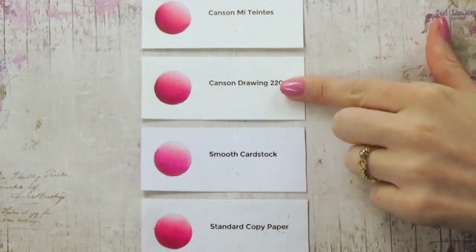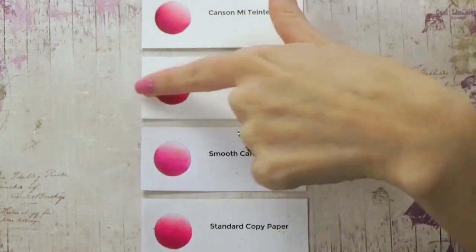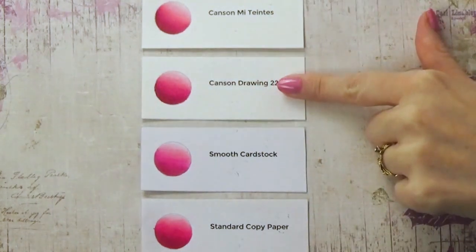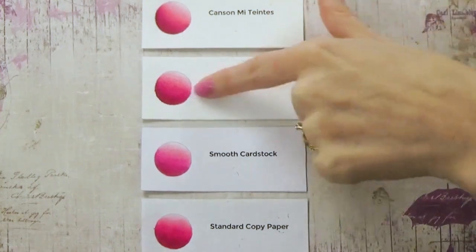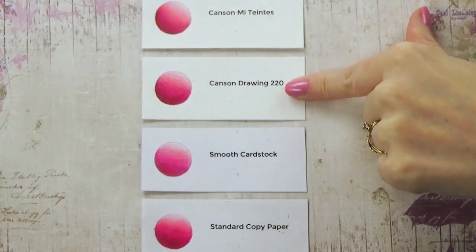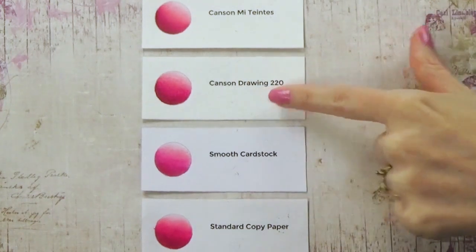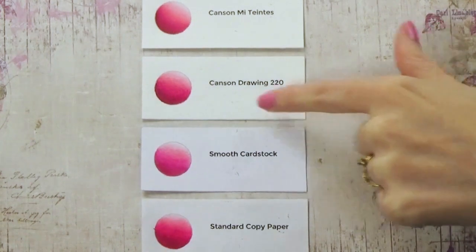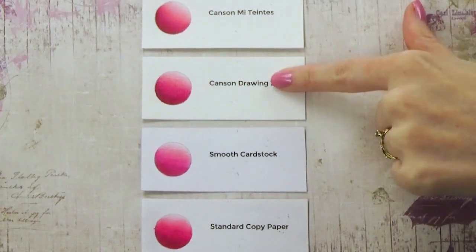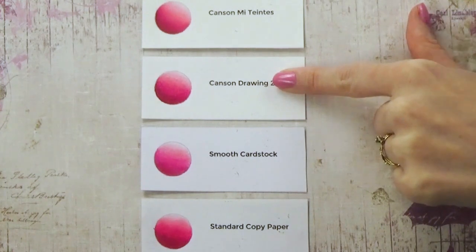The next one here is Canson Drawing 220. So you'll notice it's Canson. Canson is the brand. The reason why I picked this one to showcase today is it's basically the cheaper version of the Teintes. So this one's pretty easy and readily available to get. In some countries, you'll notice that it's called Canson CA Grain, so it has a slightly different name. You don't want just Canson Drawing. Just Canson Drawing is a lower weight paper and it's smoother, which is more for sketching rather than the type of coloring we do here.